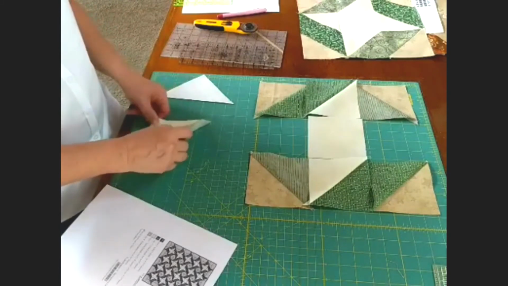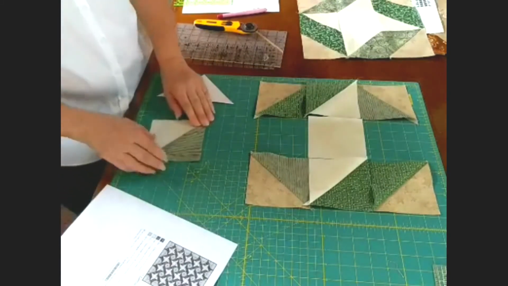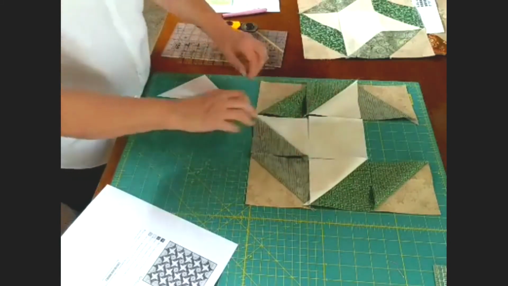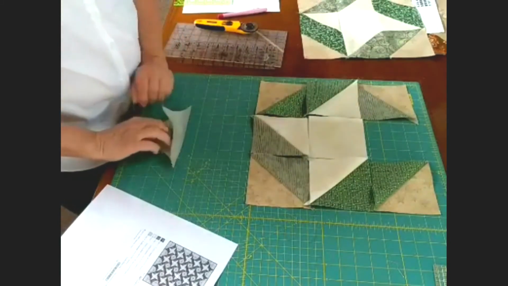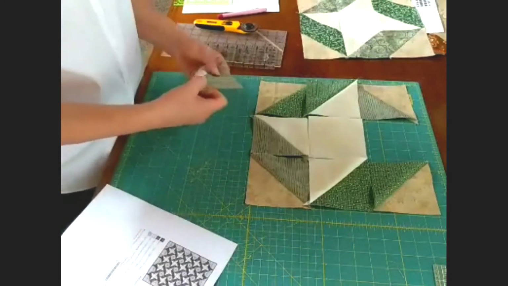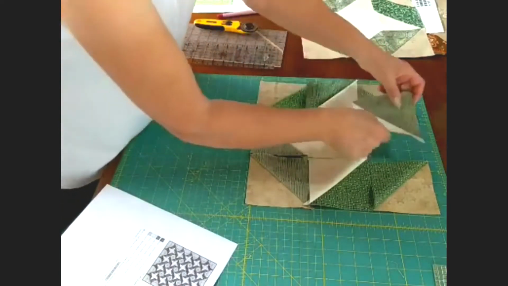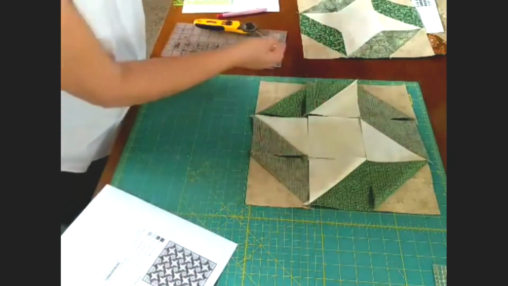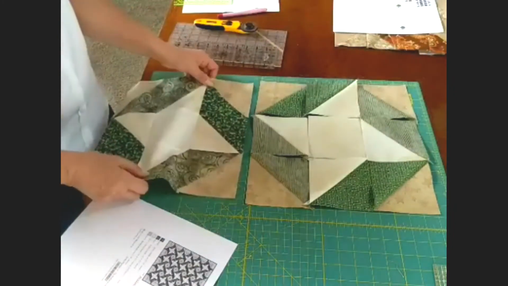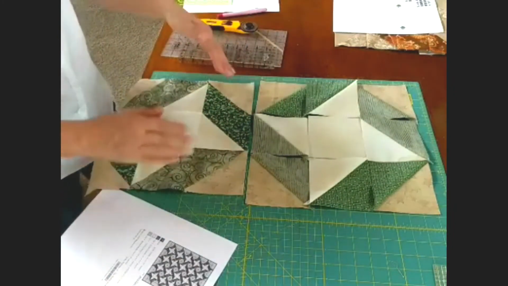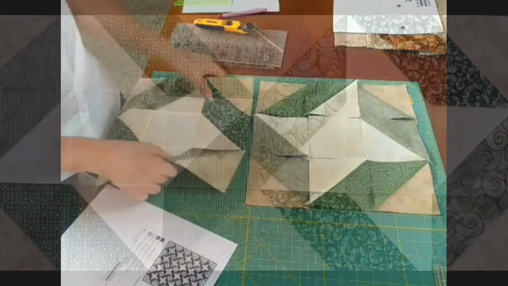But this is how this goes together. And that's all there really is to it. Just watch your placement of your squares, and then what happens is this starts to form a ribbon effect. If you kept to the same colors, it would just be this ribbon effect around the square.